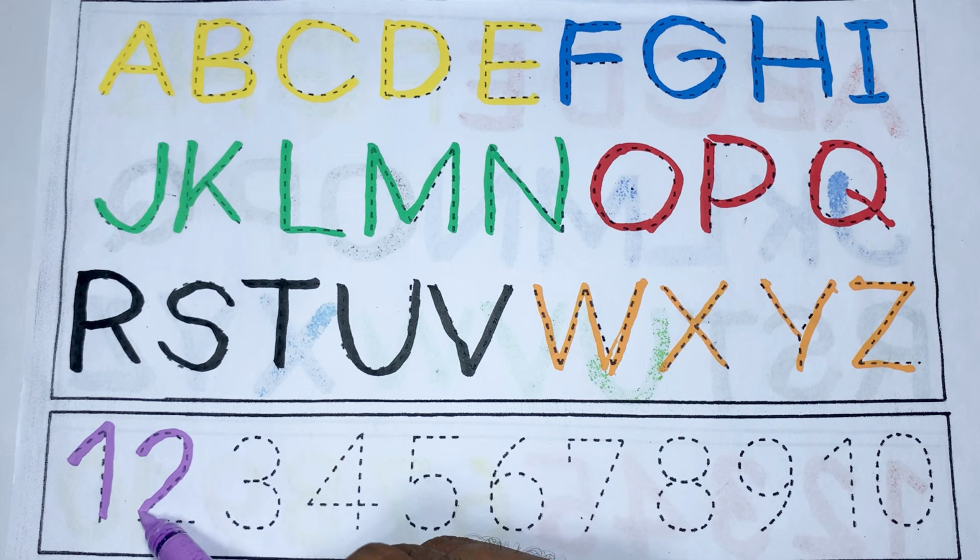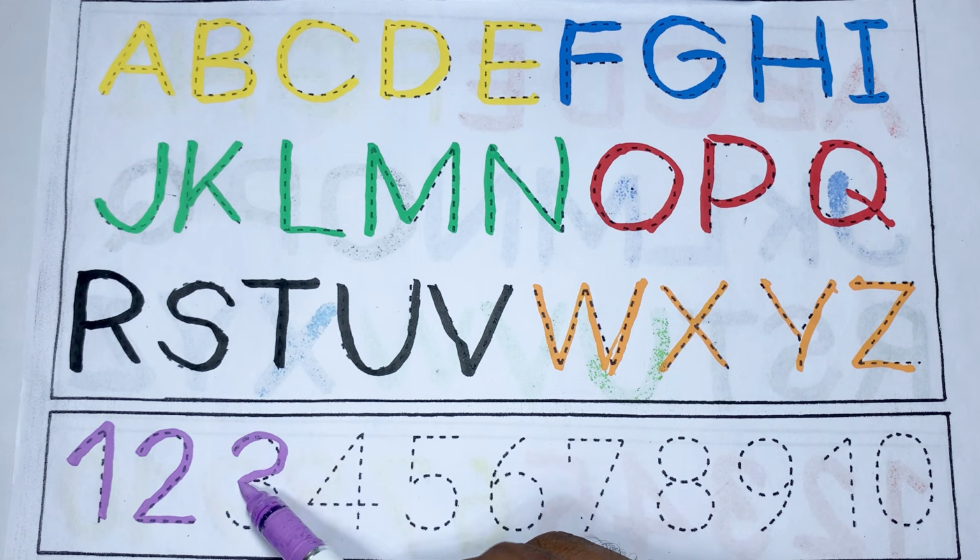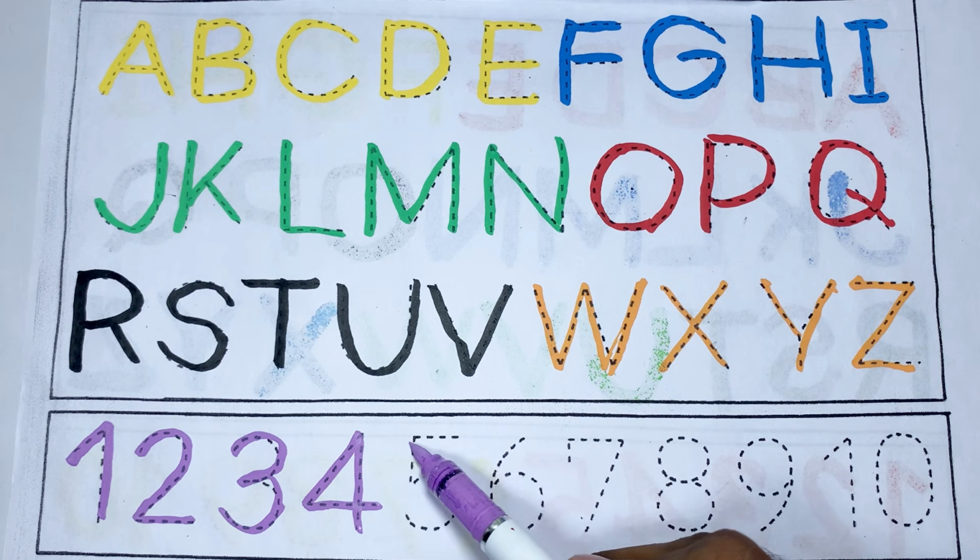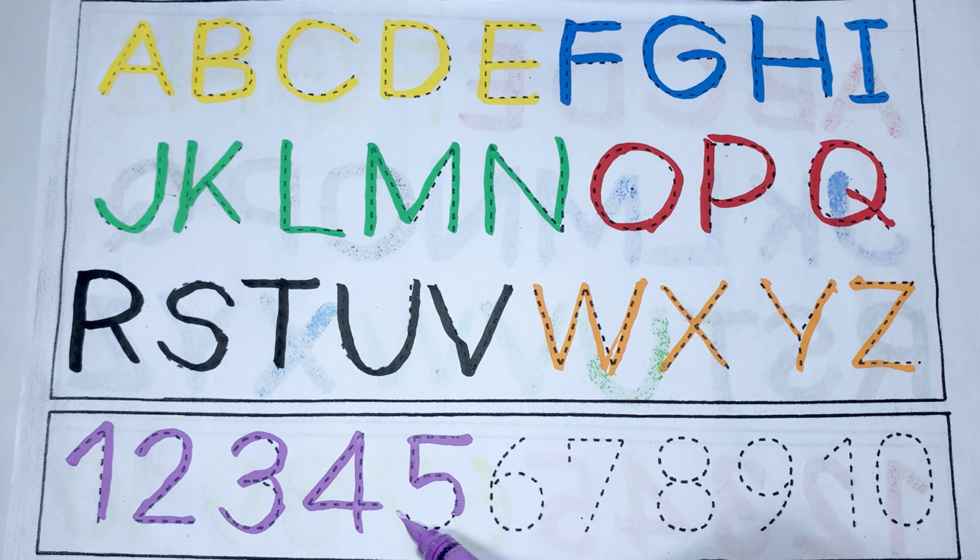1, 2, 3, 4, 5. Okay, so now you draw 6 and use black color.